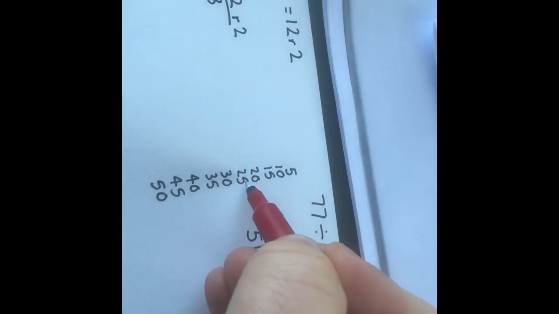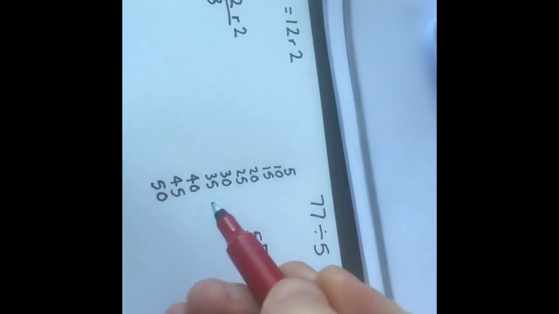Another question we might have is 77 divided 5. This time we do the bus stop method again. We put 5 on the outside, 77 on the inside. What should we do scaling today? 5 times tables. So 5, 10, 15, 20, 25, 30, 35, 40, 45, 50. And once you're done, you can always check. 1, 2, 3, 4, 5, 6, 7, 8, 9, 10. 10 fives are 50. I know I haven't made a mistake.